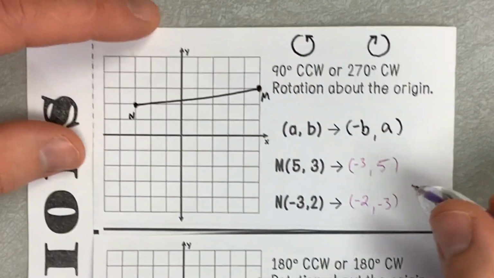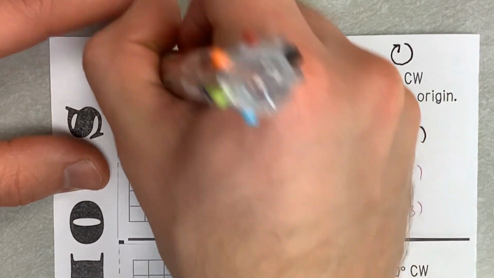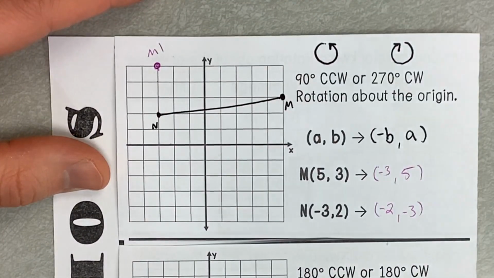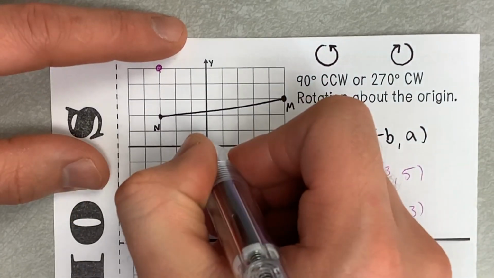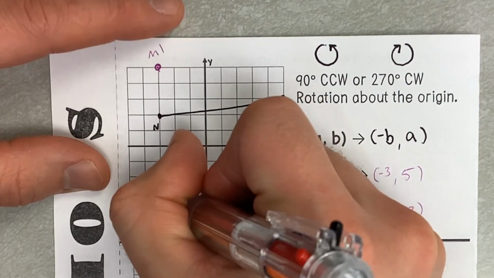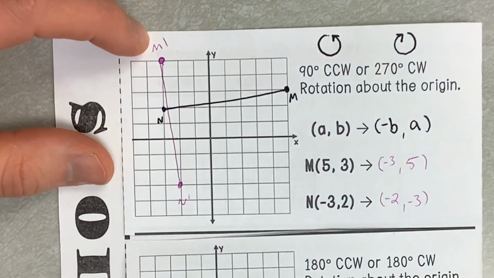So for M prime, I got to go negative 3, 1, 2, 3, and 1, 2, 3, 4, 5. There's M prime. For N prime, I'm going to go negative 2, negative 3. 1, 2, 1, 2, 3. N prime. And there we go, guys.